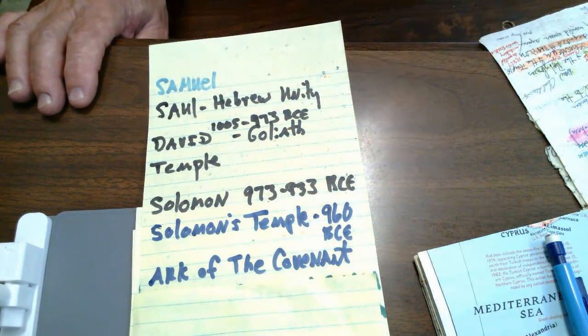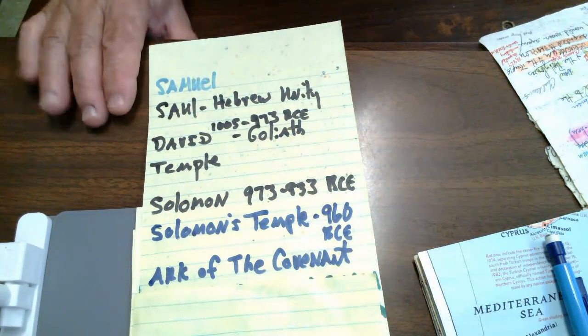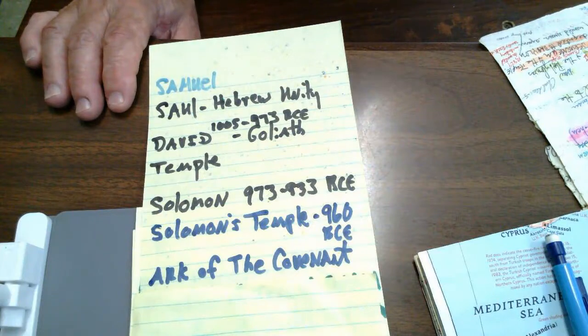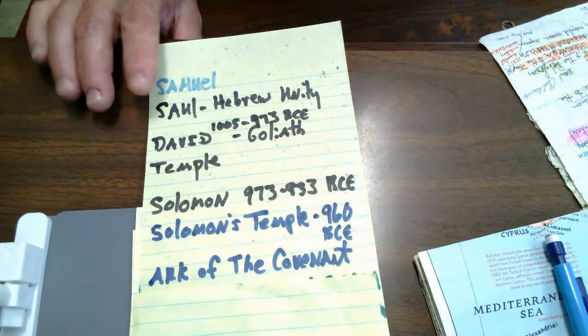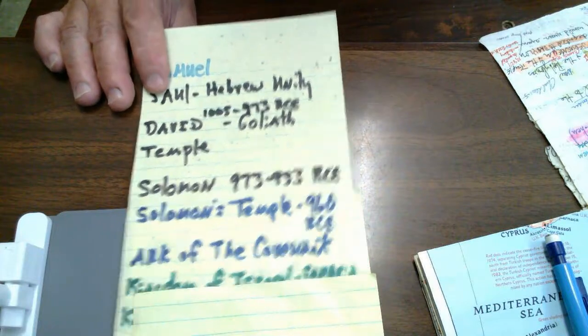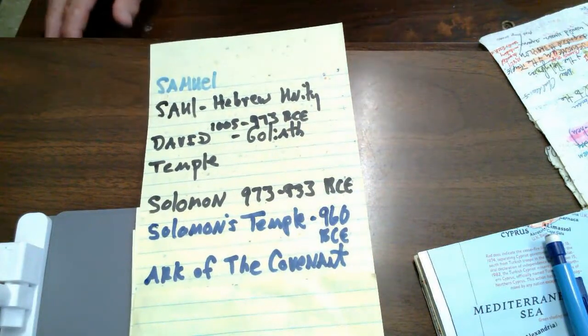Yahweh, Y-H-W-H, is the Hebrew word for God, for Jehovah. I need you to recognize that. Yahweh, Y-H-W-H, or Yahweh as well. All right, so anyway, this was known as the Ark of the Covenant.